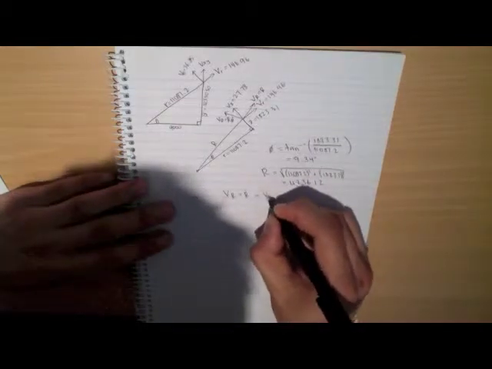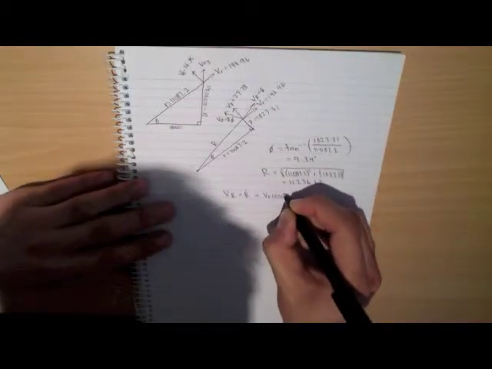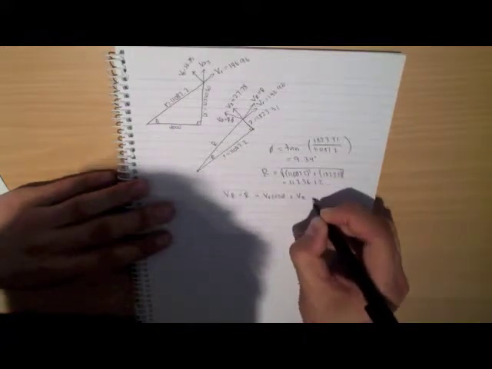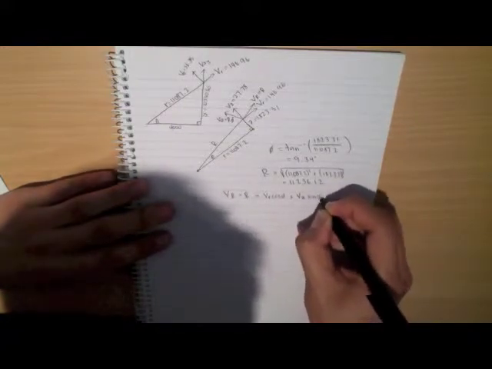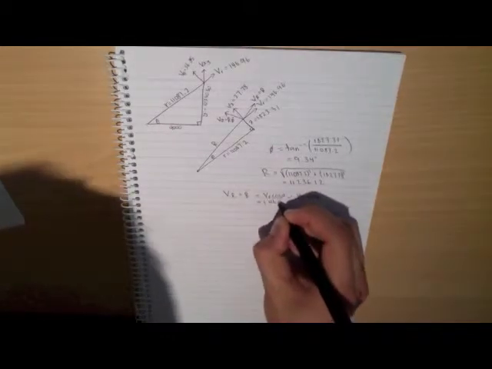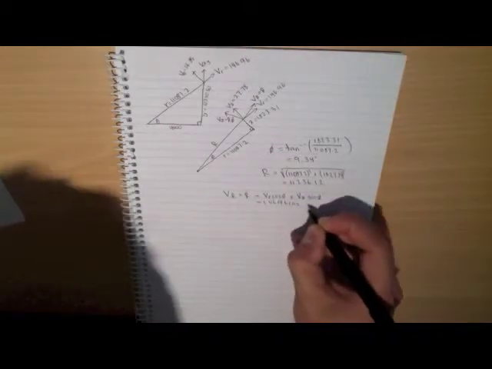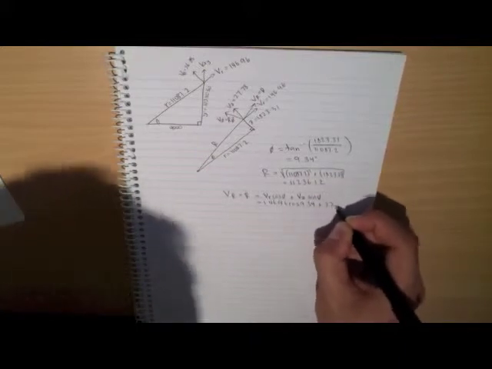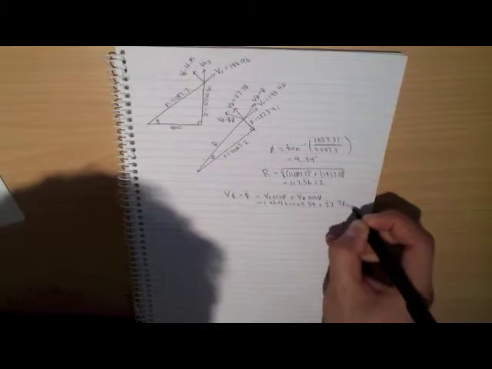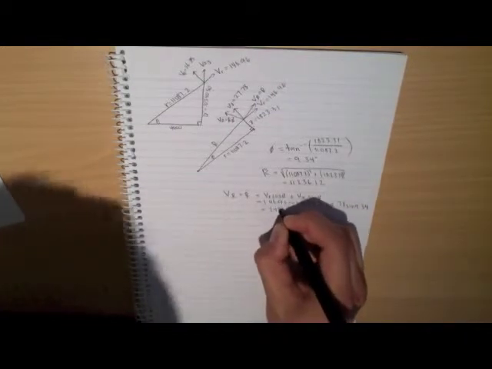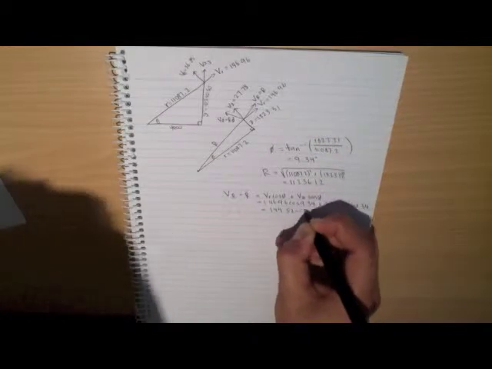That's equal to Vr cos phi plus VZ sin phi. And that's going to be equal to 146.96 cos 9.34 plus 27.78 sine 9.34, which is simply equal to 149.52 meters per second.